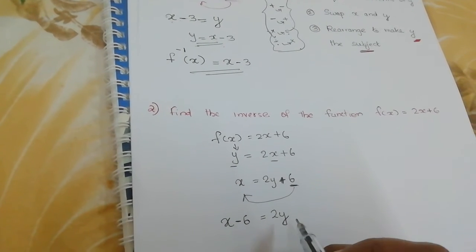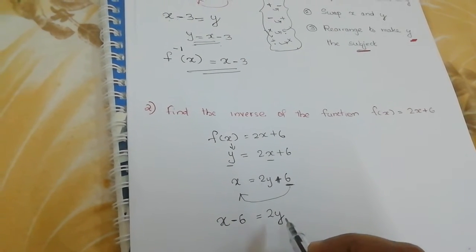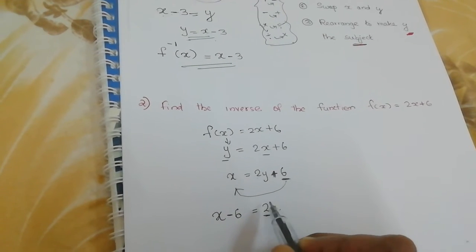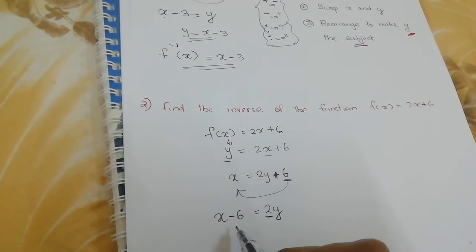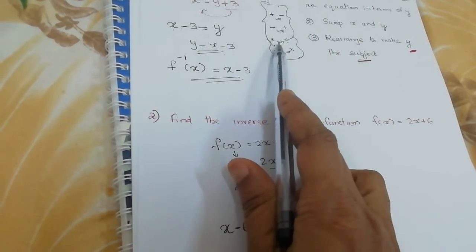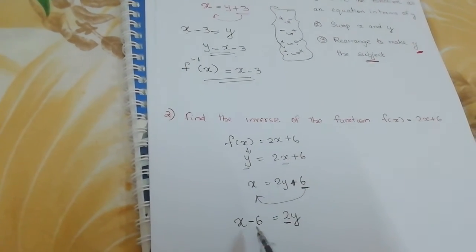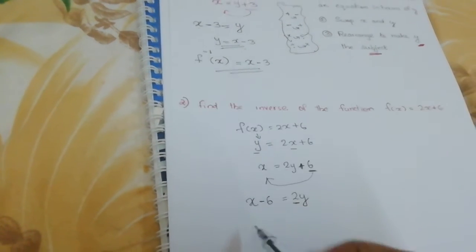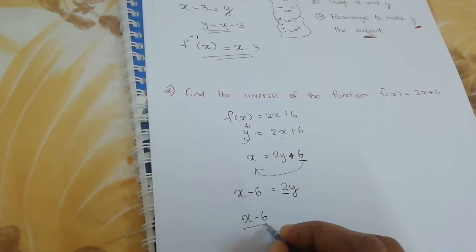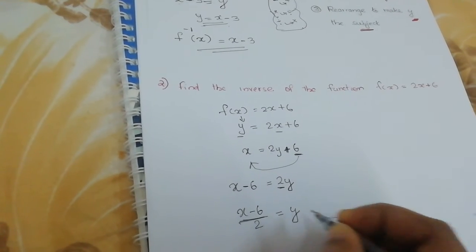Then I cannot stop here because I have got 2y. I just need y equals. Y as the subject means just y. I cannot take 2y, which means I want to move this 2 also. 2y means 2 multiplied by y. When you are moving 2 to the other side, multiplication, what is the reverse function? Multiplication becomes division. So you have to move this 2 by dividing. You have x minus 6, so you are moving 2 and dividing by 2, which is equal to y.